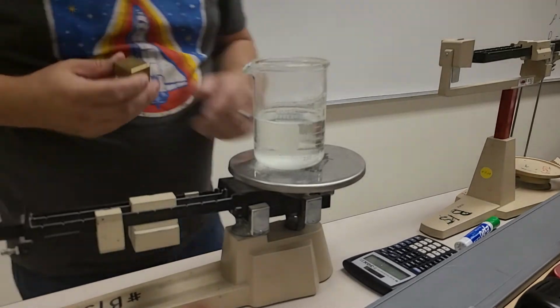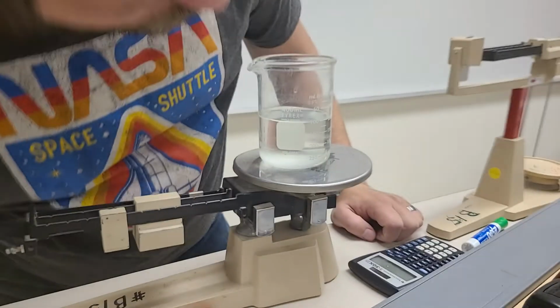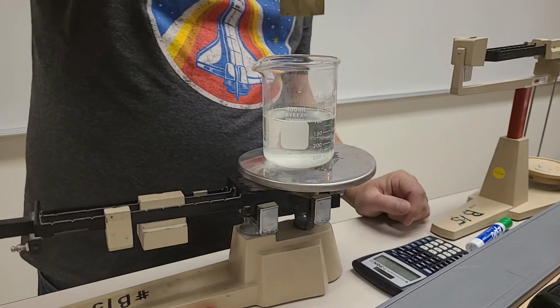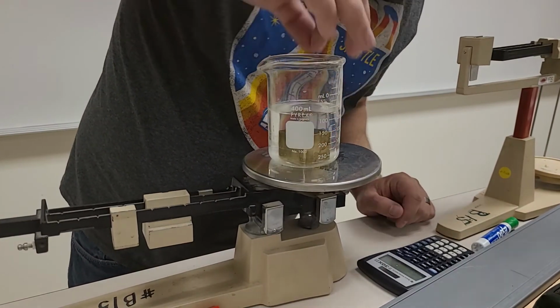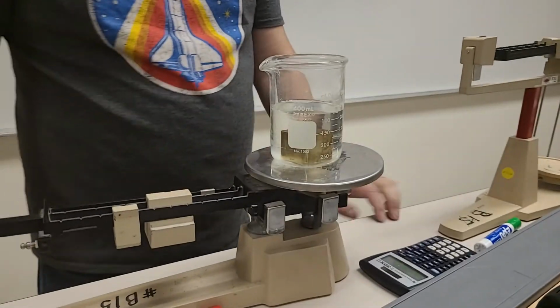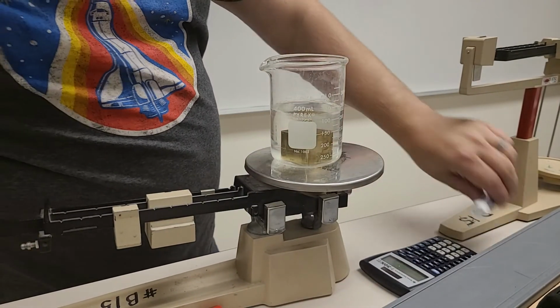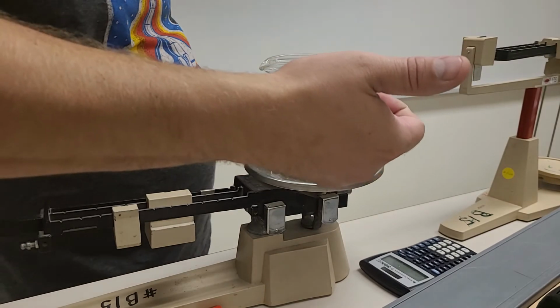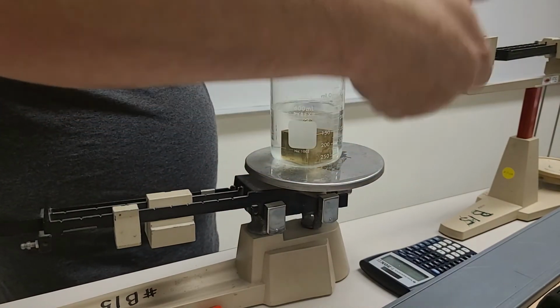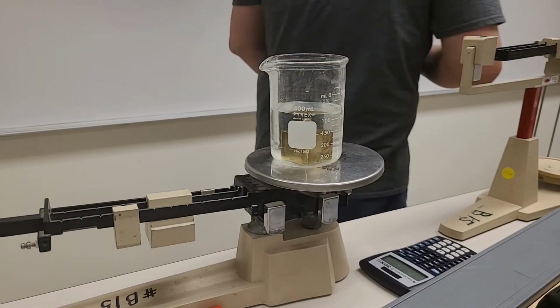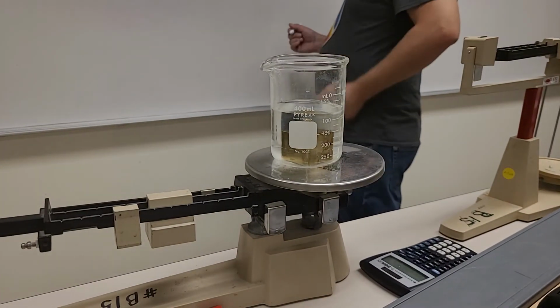So right now it's approximately at 100 milliliters. Going to add our cube of metal here. And I believe earlier when I did this, it went almost exactly 25 milliliters. So it went from 200 to 225. So basically 25 cubic centimeters.